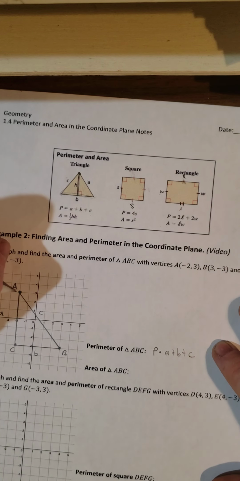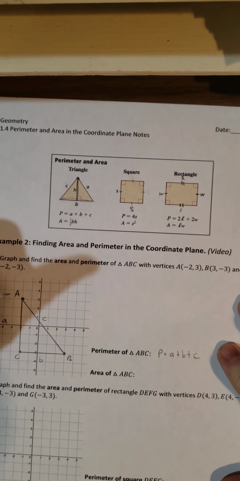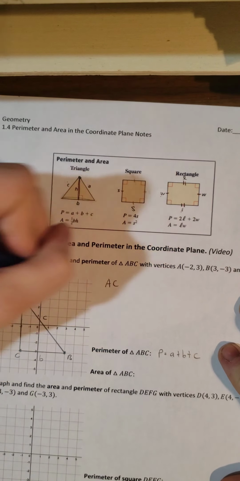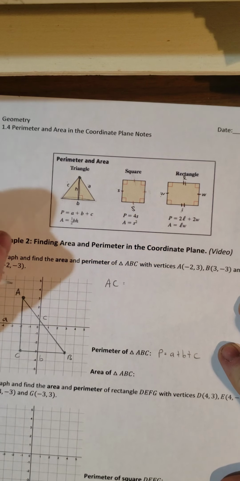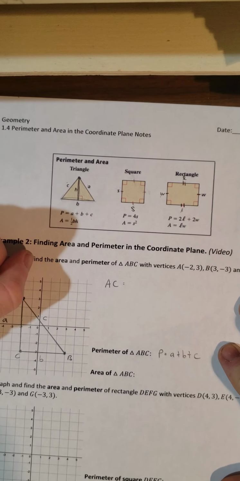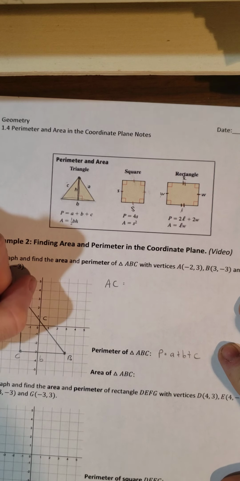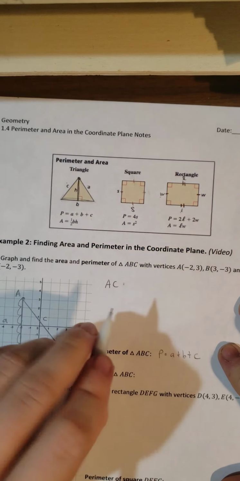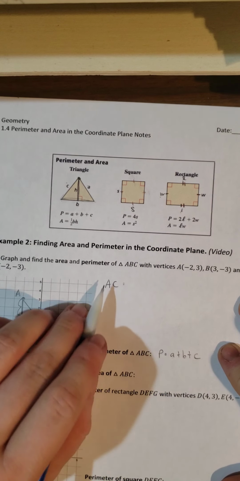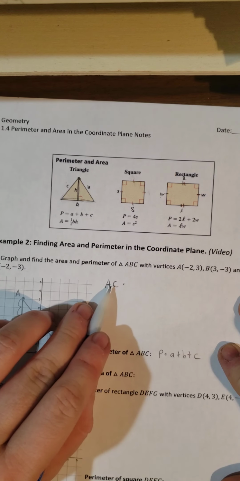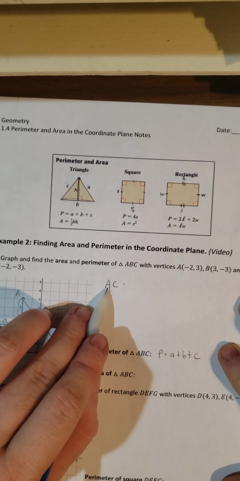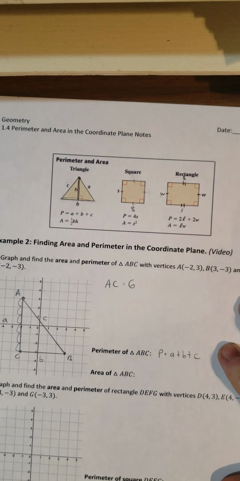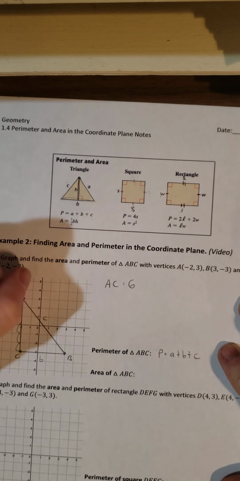If you look at the graph, it's actually pretty easy to find the length of AC, the distance between A and C. We can just count the spaces between them: 1, 2, 3, 4, 5, and 6. So the distance between A and C, remember that's what it means if you just write those 2 points without anything above them, is 6. So A equals 6.